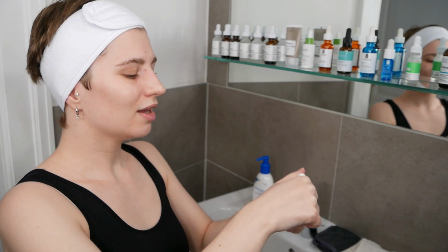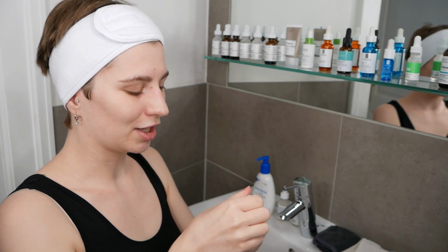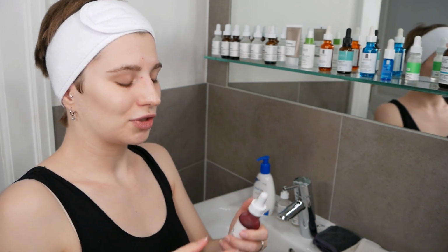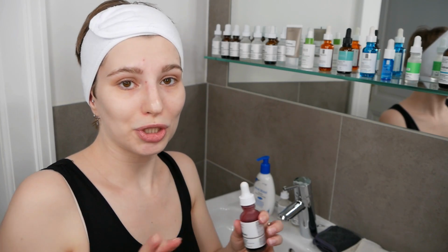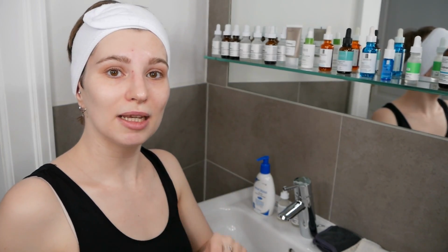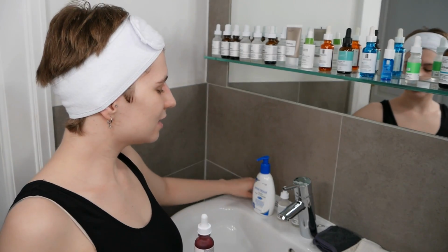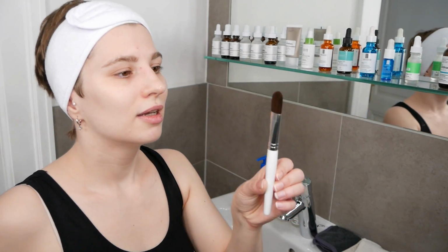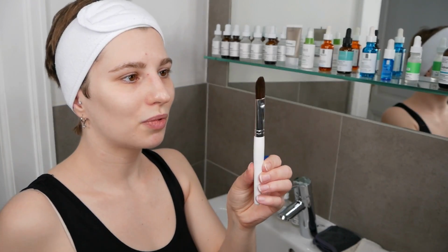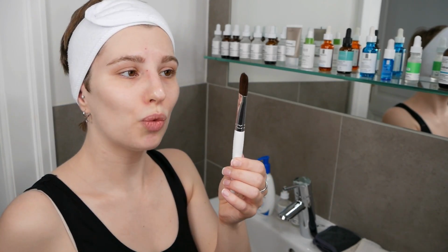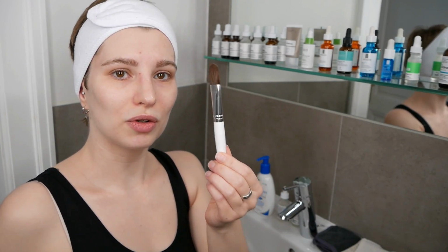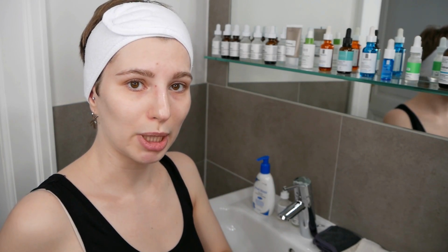So, now I'm going to start off with the application. Now they do recommend that you apply it with your fingertips, which is totally fine, go for it. However, I also want to mention a little tip if you want a little bit easier application. And this is using a flat makeup brush or cosmetic brush. Make sure that it's clean, freshly washed, that nothing is on there when using it to apply the peeling solution. Now I'm going to show you both ways.